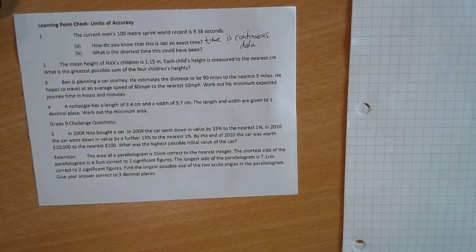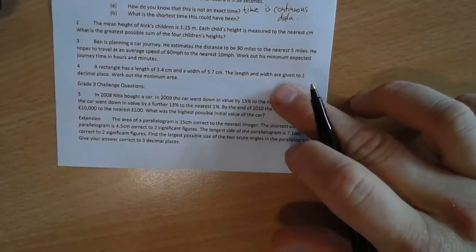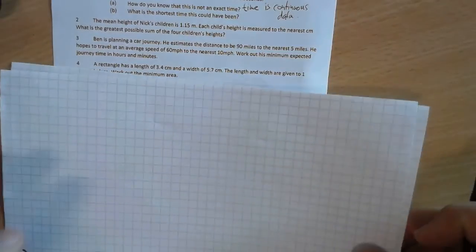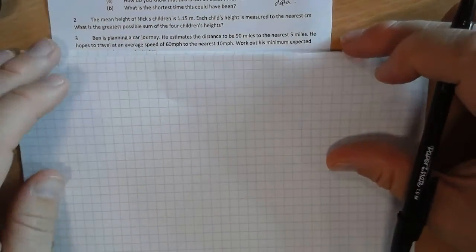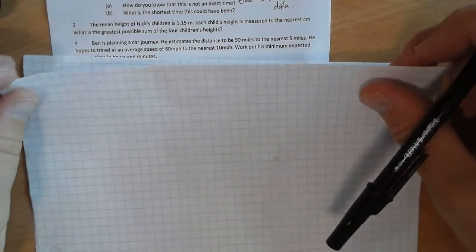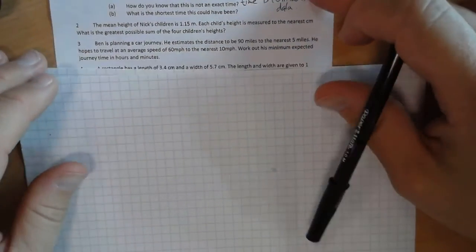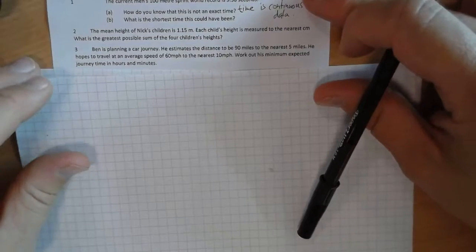Right, I'm going to go ahead and look at question 3, and just talk that through, because you just need to be a little bit careful with it. Ben is planning a car journey. He estimates the distance to be 90 miles to the nearest 5 miles. He hopes to travel at an average speed of 60 miles per hour to the nearest 10 miles per hour. Work out his minimum expected journey time.